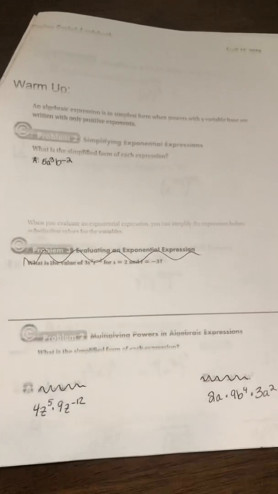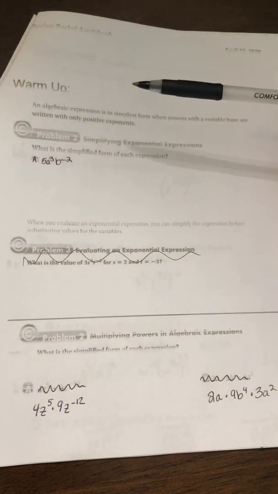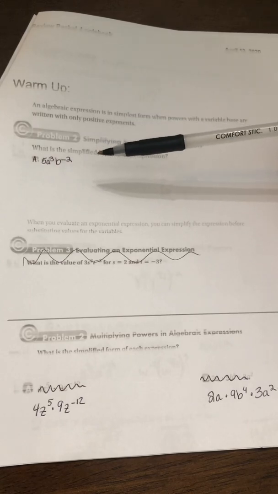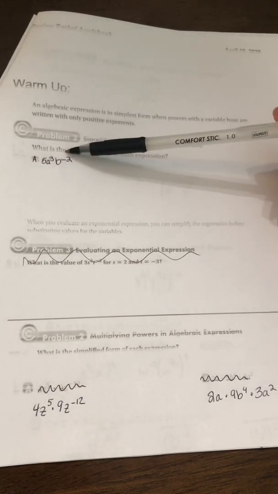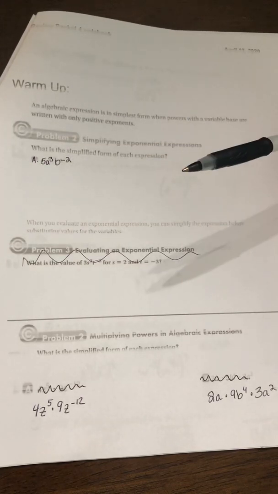I am on page 3 of our last algebra review packet. And this packet is all about exponent properties. The property we focused on 2 days ago, I believe, or yesterday, was the fact that we cannot leave negative exponents in our answers. They have to be positive.